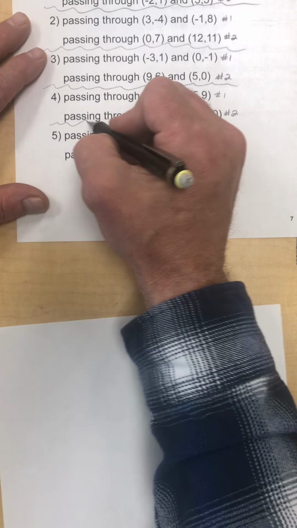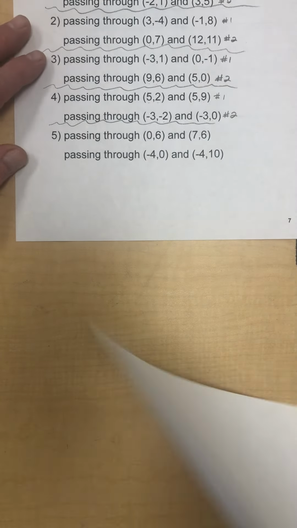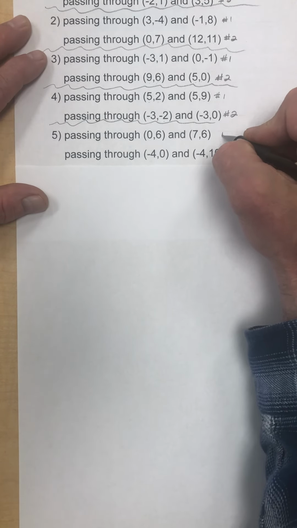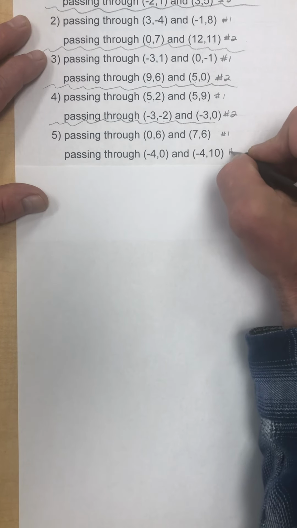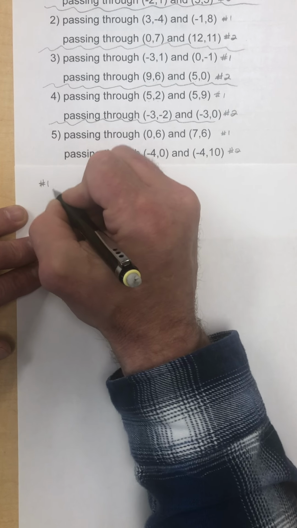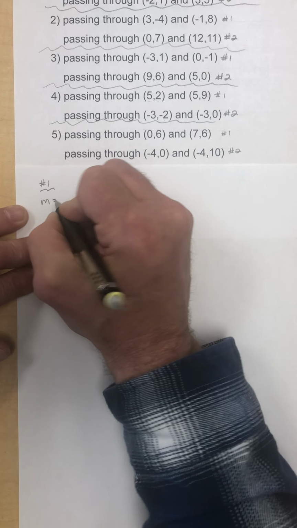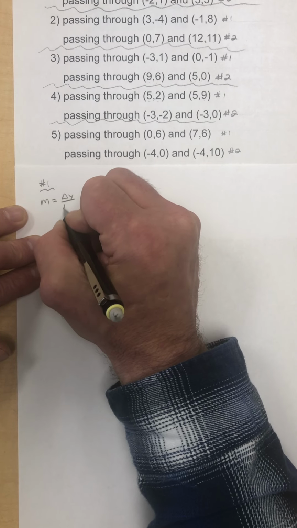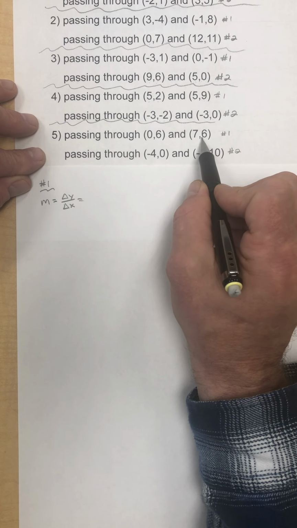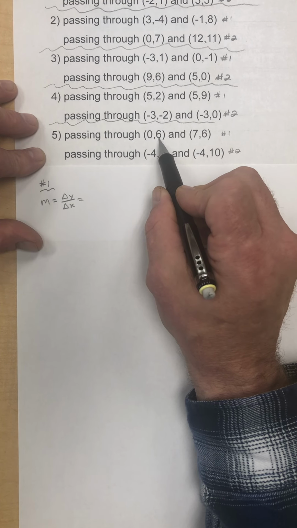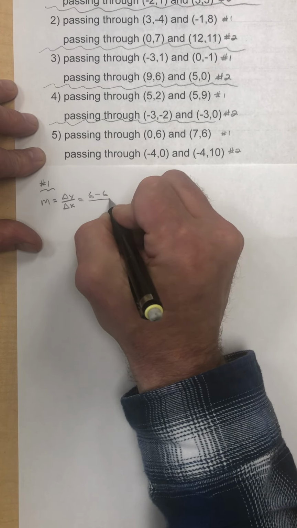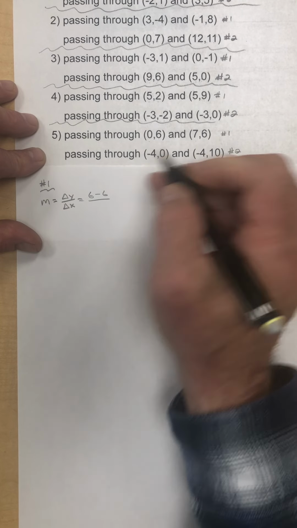Got done with that guy. Down to this last one here. Do the same exact thing. I'll let this be line 1 and I'll let this be line 2. Okay, so I've got to do the slope of line 1 first. So slope is delta y over delta x. Okay, so let's see. I'm going to go these guys minus these guys. So my delta y would be 6 minus 6. And my delta x would be 0 minus 7.